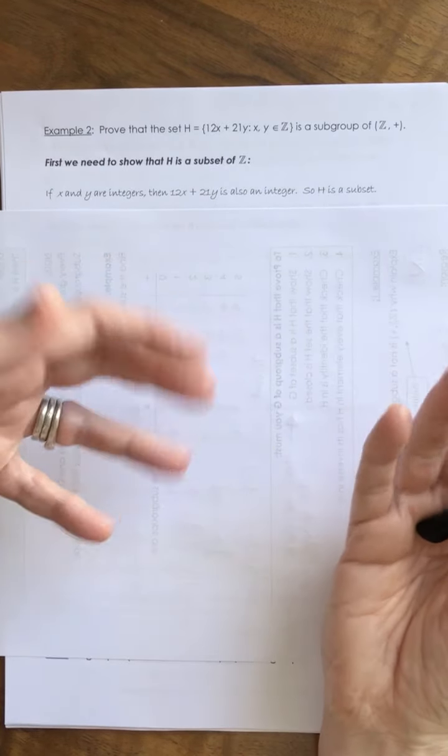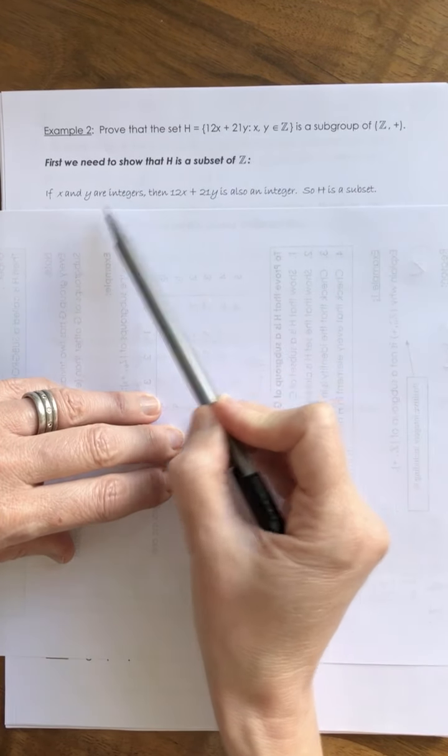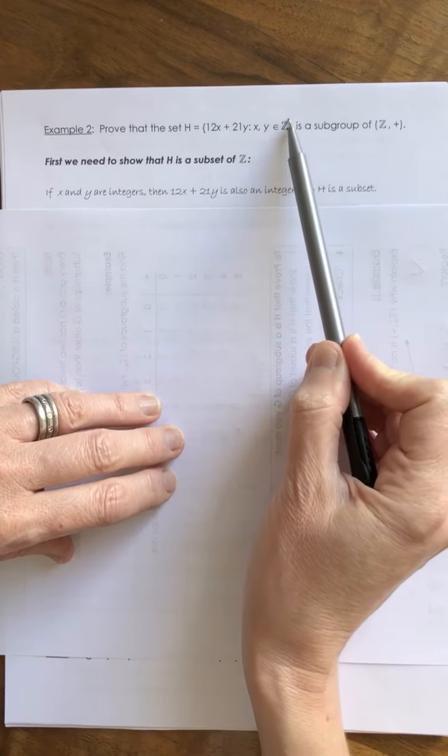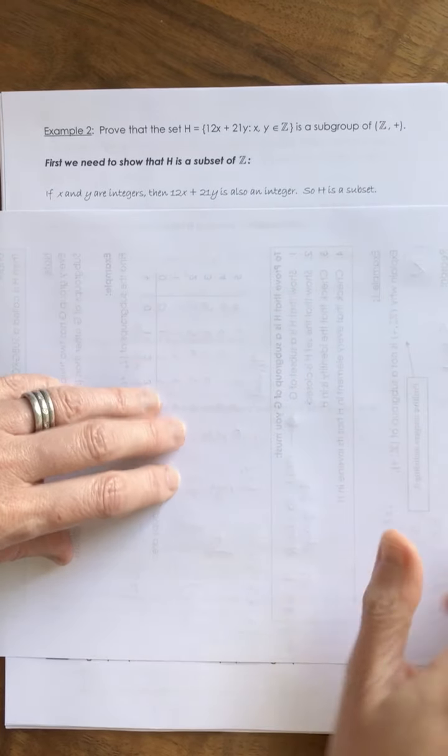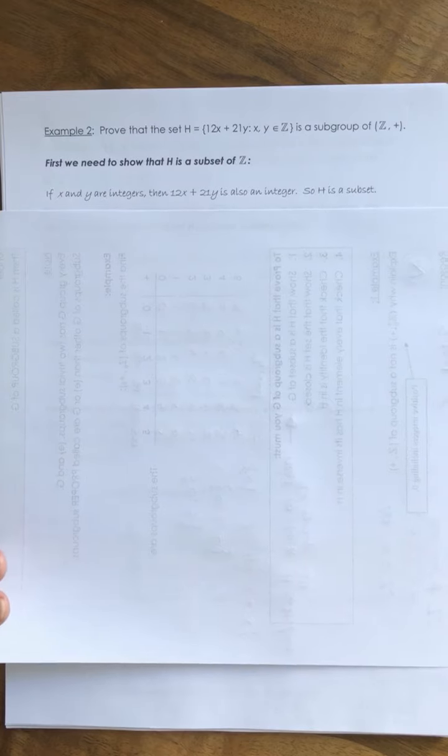Okay, that's fine, that's great, but you need to write it down. You can use some symbols, of course. So rather than saying "are integers", you can use that symbol there, but you've got to spell it out. Now, the second thing we had to do was to show that it was closed.